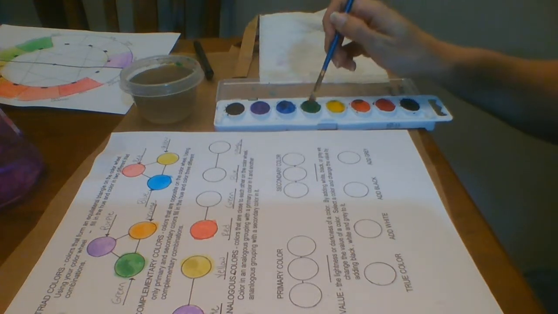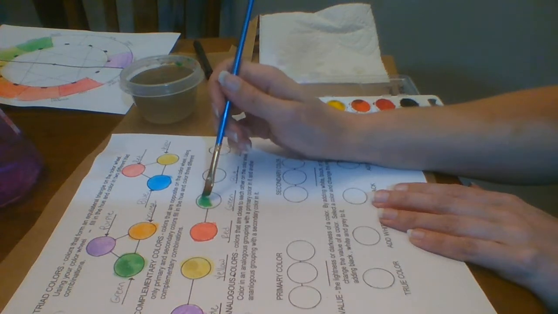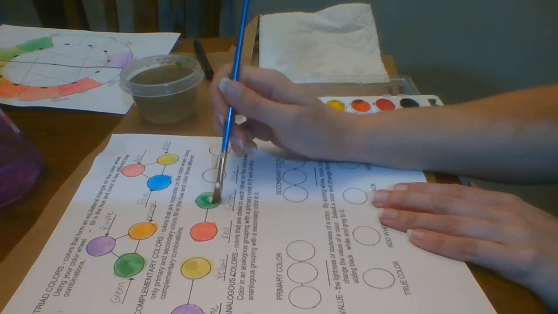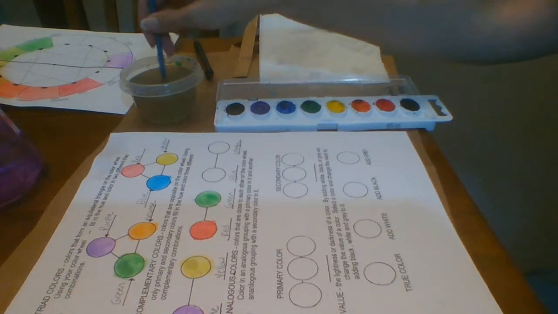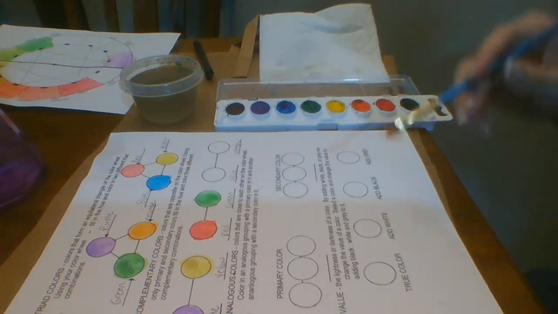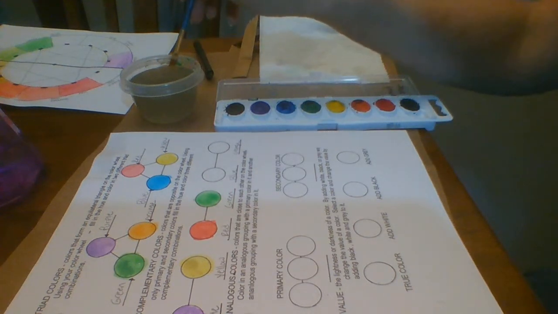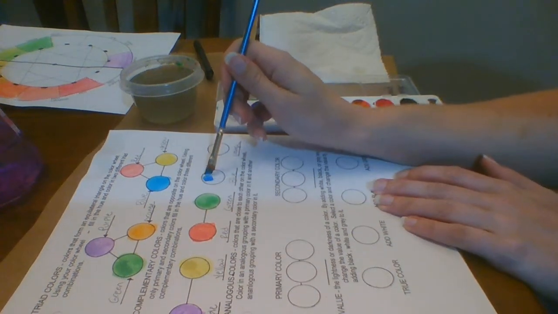You'll notice that my water, as I slowly combine all the colors, is turning a grayish brownish color, which is what happens when you mix all the colors together. Because if you remember, black is a color that absorbs all of the colors and it doesn't put a specific color back out. So my water is slowly turning to a grayish black.